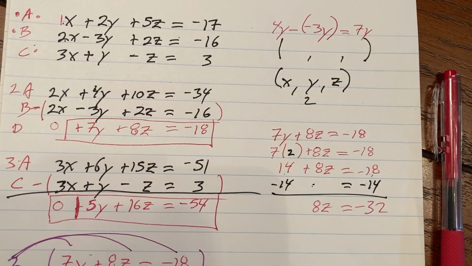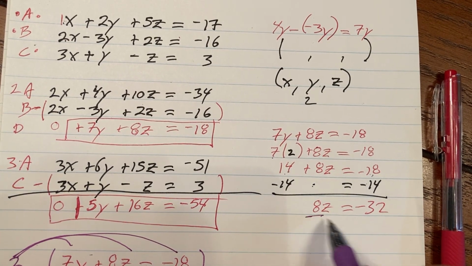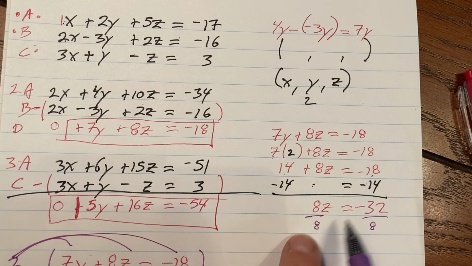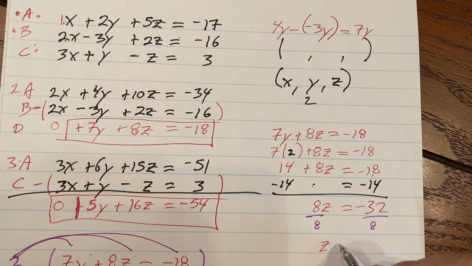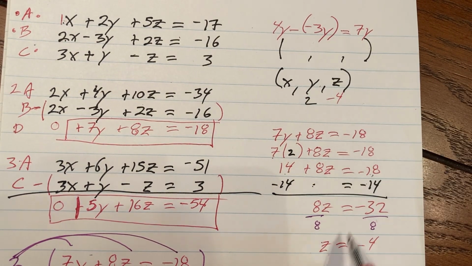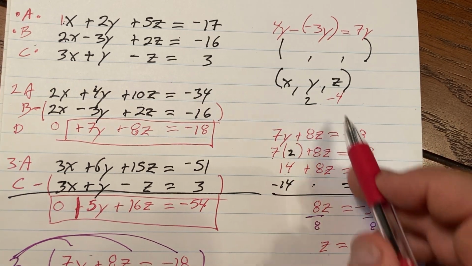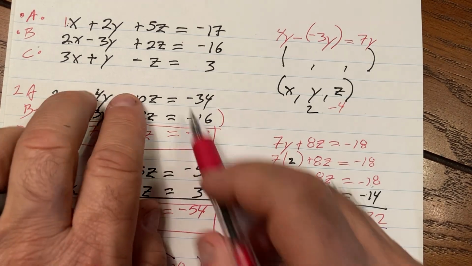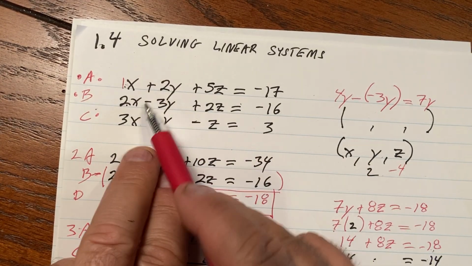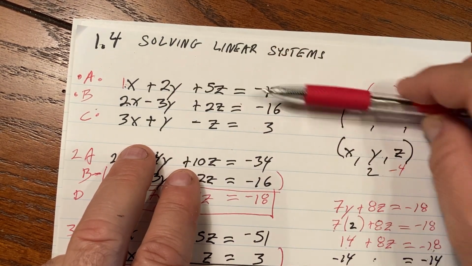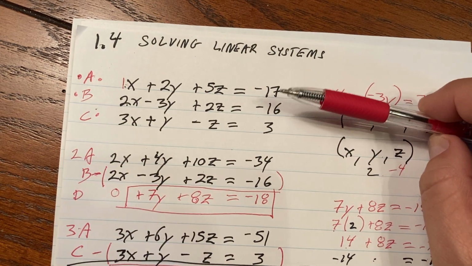And then here we divide both sides by that number 8. We have to do it on each side of the equation. So z equals a negative 4. Z is a negative 4. Now we have to figure out what x is. Okay, 3 equations. So now we have to go way back up here. We know what y is, we know what z is, we have to figure out what x is. So I have to pick one of these equations and solve for x.